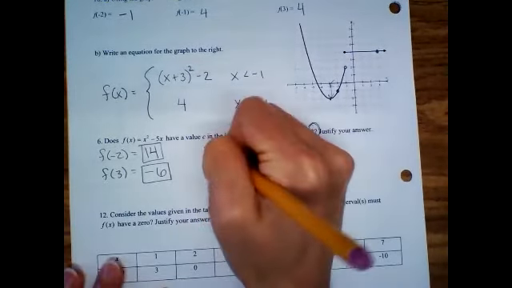Since f of x is continuous, you have to mention that. And this is continuous because it's a parabola. A parabola is continuous, the x squared then. Since f of x is continuous, and now you can be as wordy as you like here, but you have to state in some capacity that -2 is in between these.